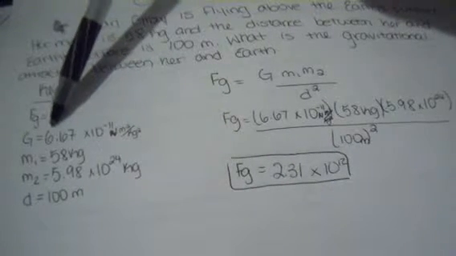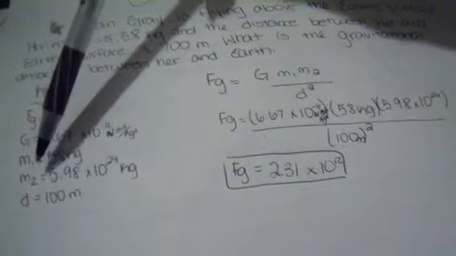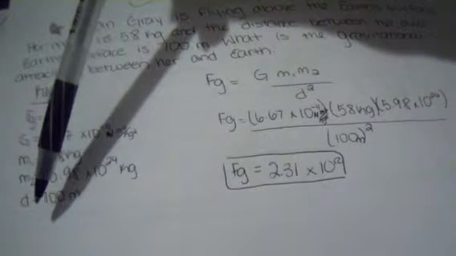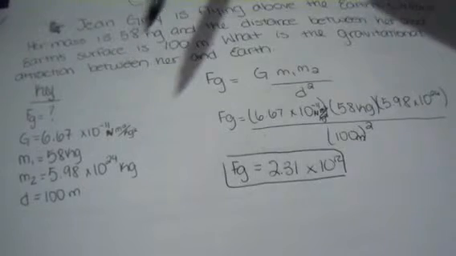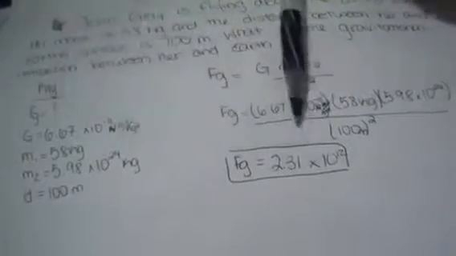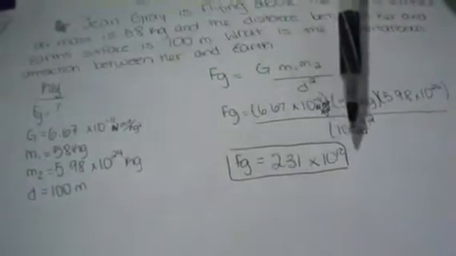The mass of Jean Grey is 58 kilograms and the mass of Earth is 5.98 times 10 to the 24th power kilograms. And the distance between her and Earth is 100 meters. You will use the formula force of gravity equals gravitational constant times mass 1 times mass 2 over the distance squared. You will plug in the numbers and your force of gravity will be 2.31 times 10 to the 12th power.